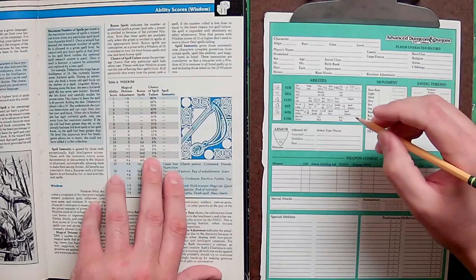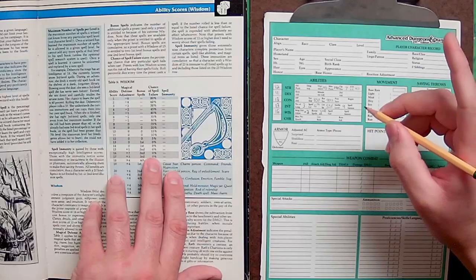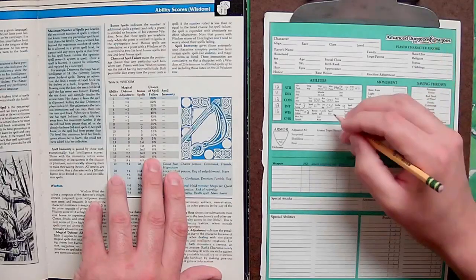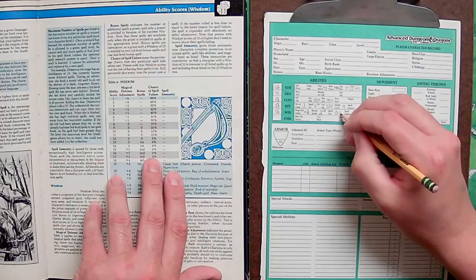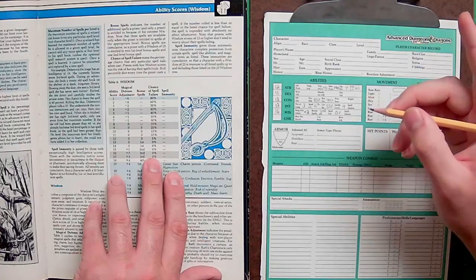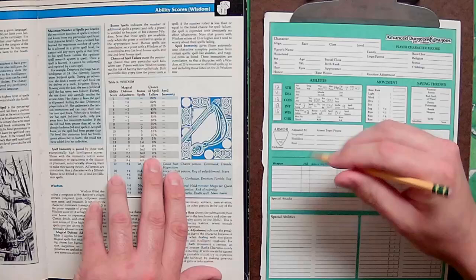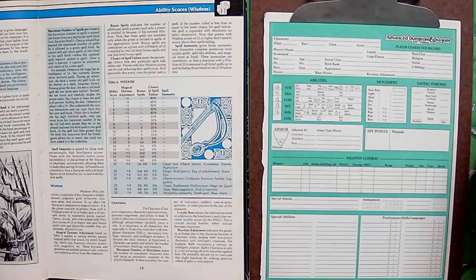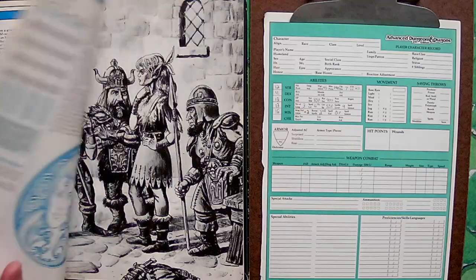And then spell failure: nothing. I'm sorry, spell failure nothing. So 0%. Actually, that's good, I believe. 8% chance of failure, then from level 1 down to 0. Nothing for spell immunity. Okay, last, and probably least to some, depending on your character, charisma.